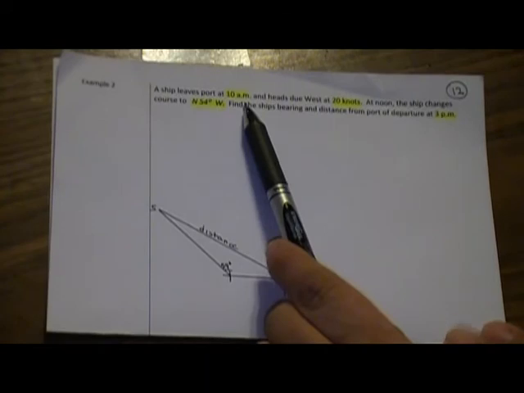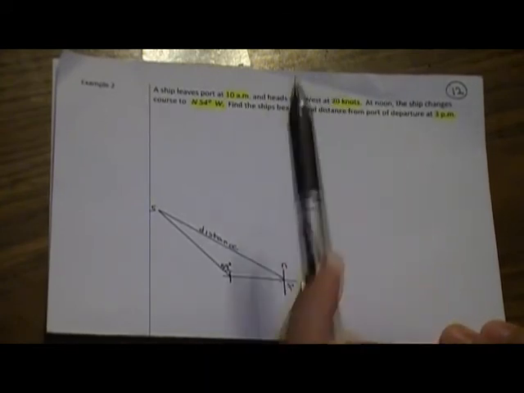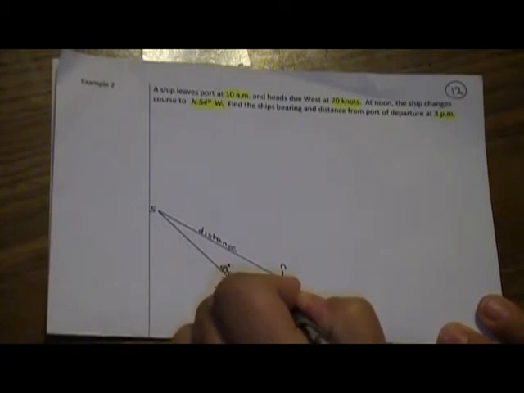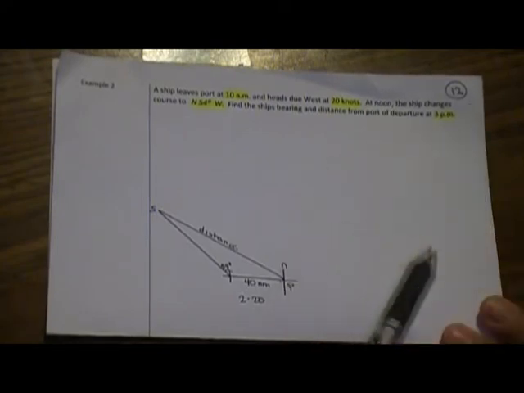So the ship left at 10 and it switched directions at noon. So that's 2 hours at 20 knots. So this has a distance of 40 nautical miles. Then from noon to 3 o'clock it didn't change speeds.